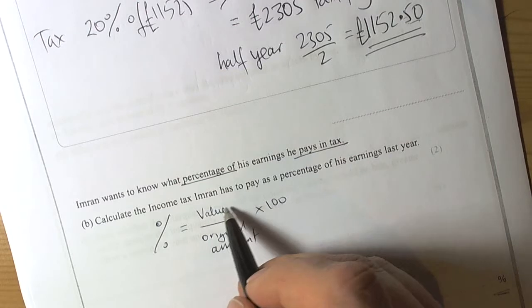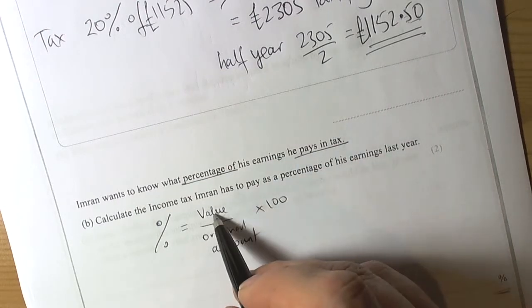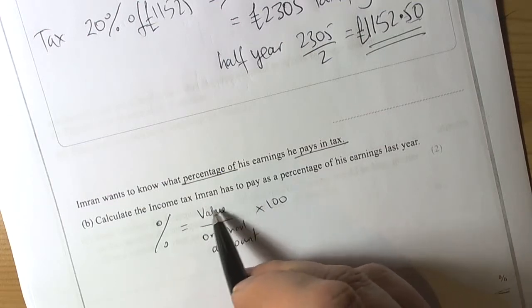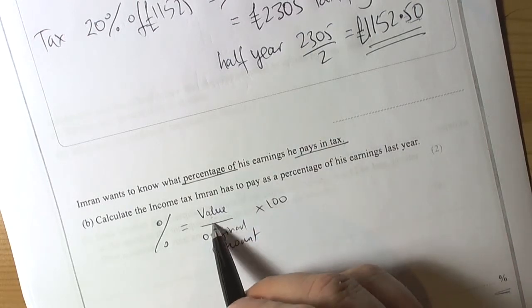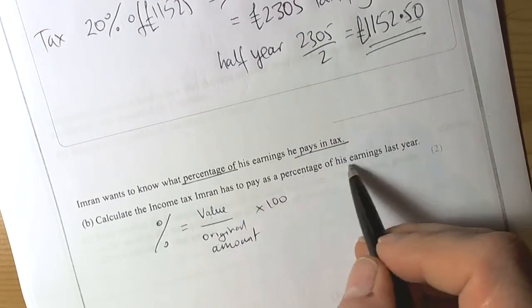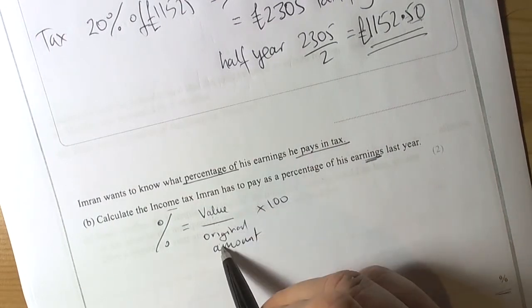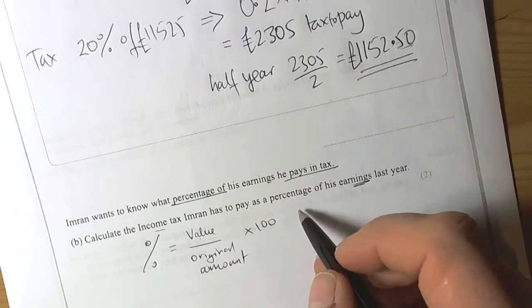Now the value could be anything like profit, loss, in this case the tax paid, it could be the change in a value, there's lots of things that go on the top here. It's really worded in the sense of whatever you want out of the original amount. Here they want the percentage of his earnings that he paid in tax, so tax over earnings times 100. So it's fraction times 100 to get a percent.